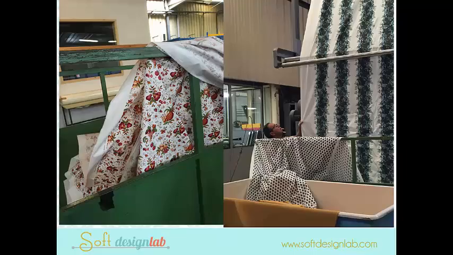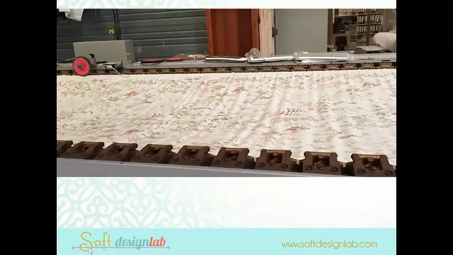Olivaz today does most of Pierre Frey, Schumacher, Cravat, Holly Hunt. He's doing most of the print converting, Beacon Hill, for most of the U.S. manufacturers. So we saw all kinds of different companies being printed there. Here you can see this being inspected.